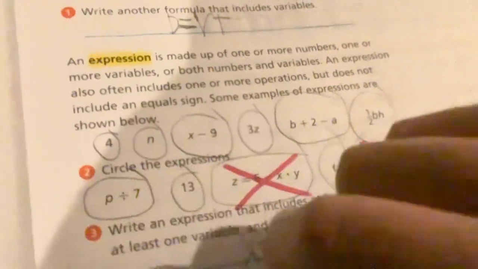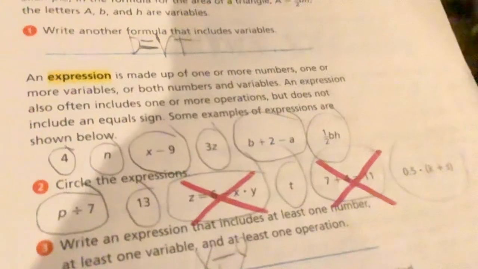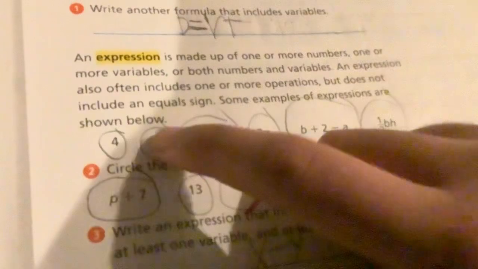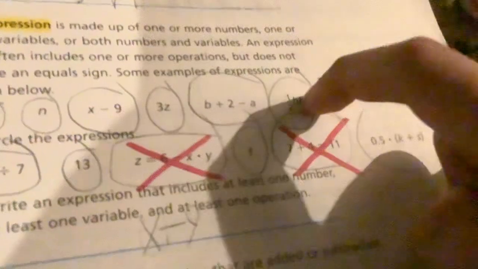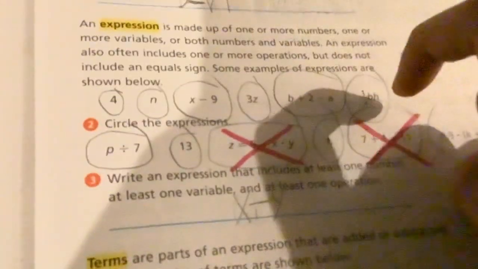Look at these. 4 is an expression because it is one number, and it's said that an expression must be made up of one or more numbers. Well, obviously, 4 is one number, so 4 is an expression. One or more variables also counts, which means that n is also an expression. x minus 9 is an expression. 3z is an expression. b plus 2 minus a is an expression. And 1/2 bh is an expression.